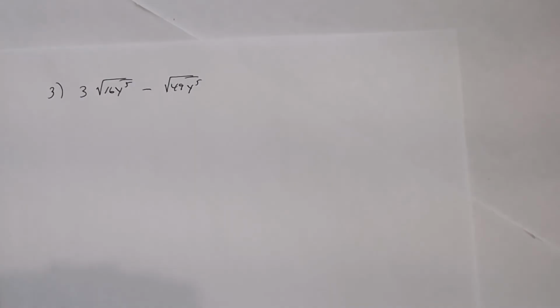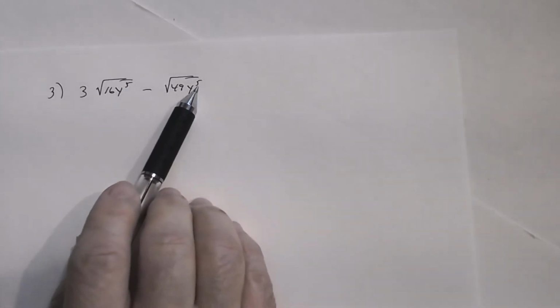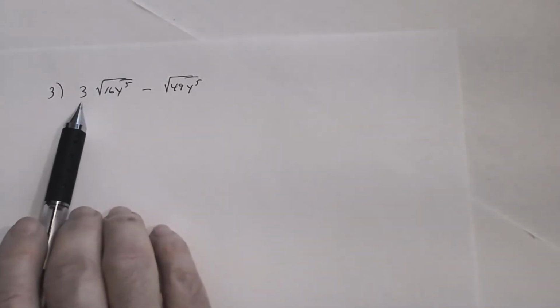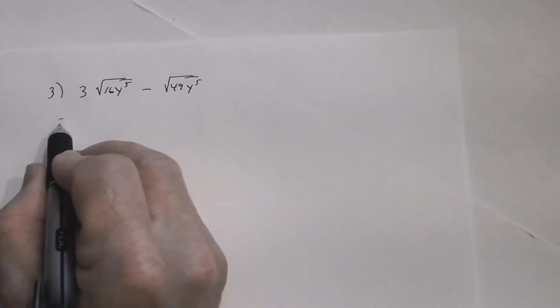Notice that these radicals are not like terms right away because the radicands are different. So let's go off to the side. Actually, let's use the product rule with these first, just like we did with all the other two problems.